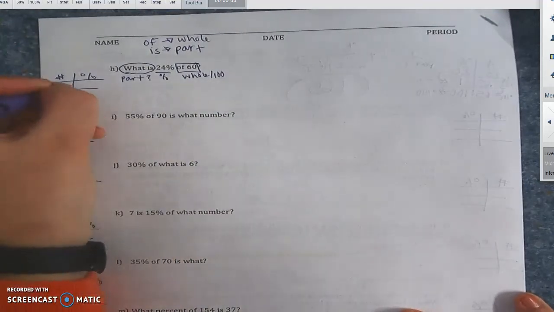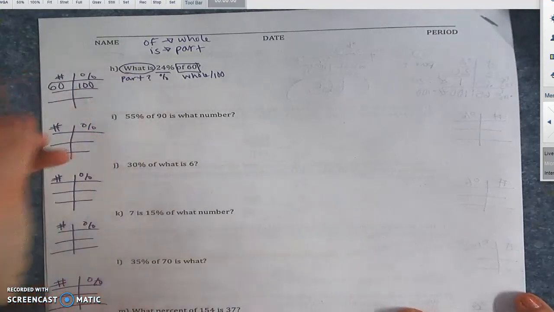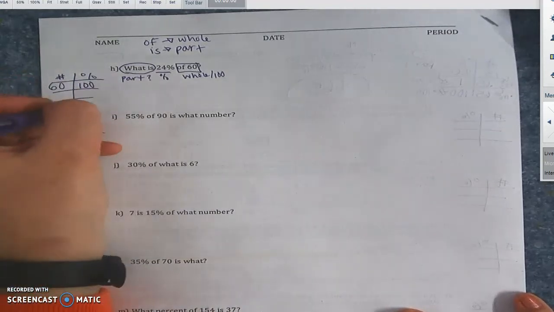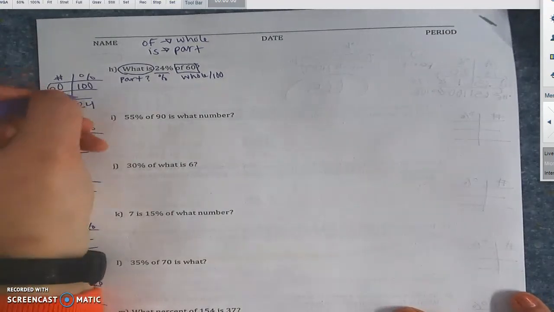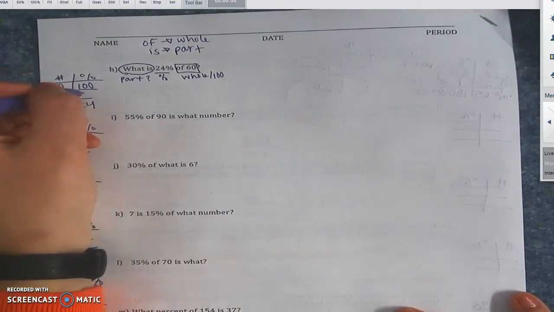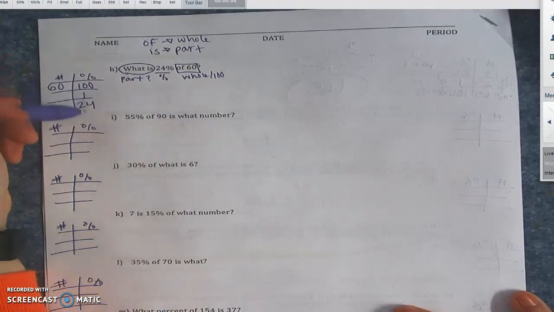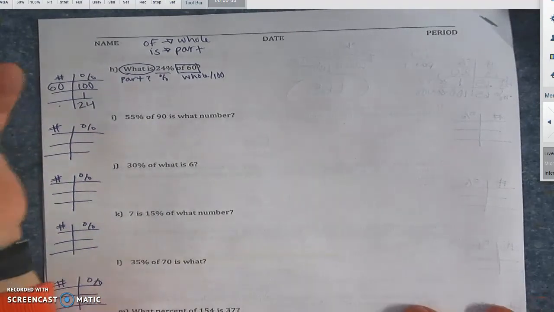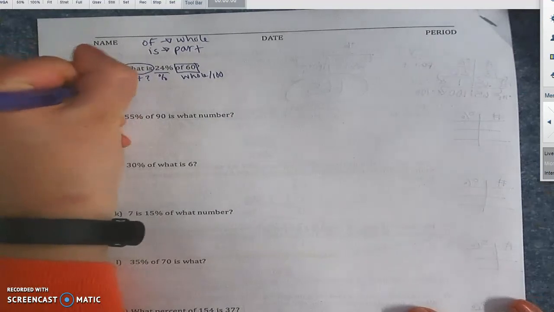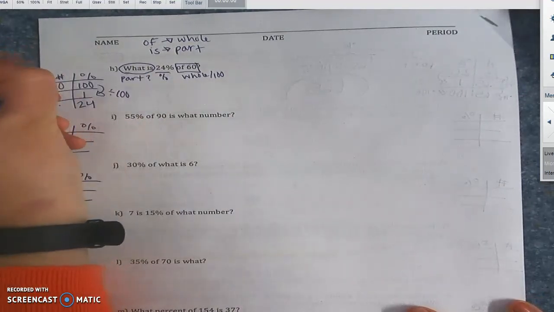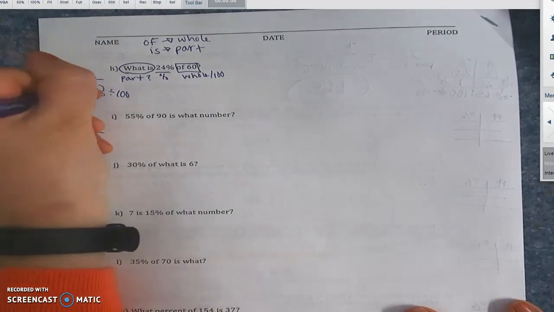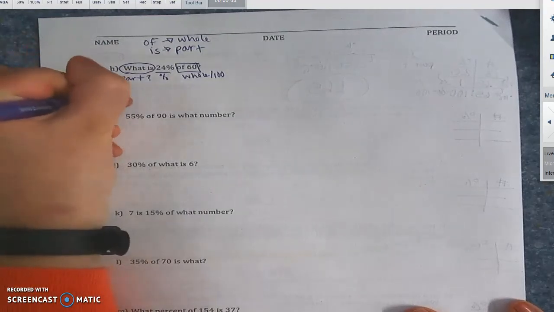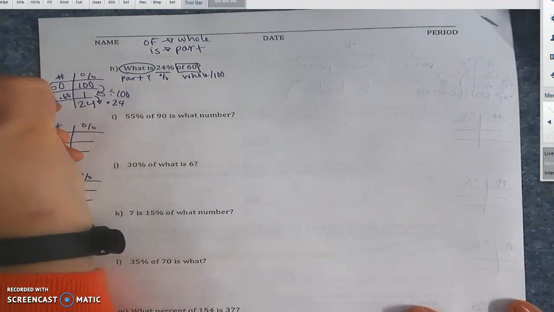So 60 is 100%. We don't know what number goes with 24%. I fill in all three of those numbers because then I know where to put my 1. I want my 1 on the same side as my number down here. So I'm going to go divided by 100. This gives me 0.60 times 24, and this gives me 14.4.